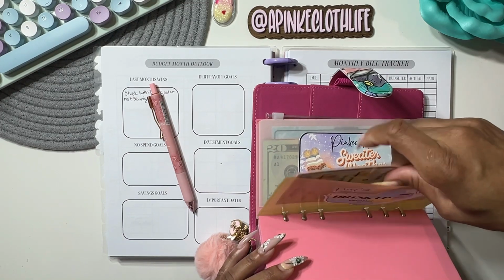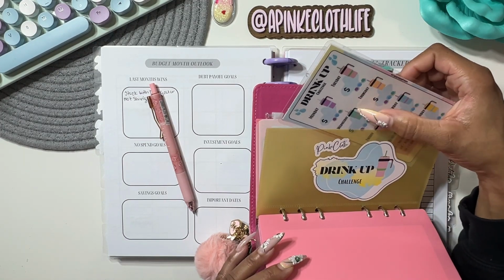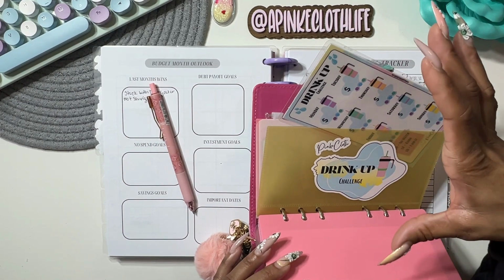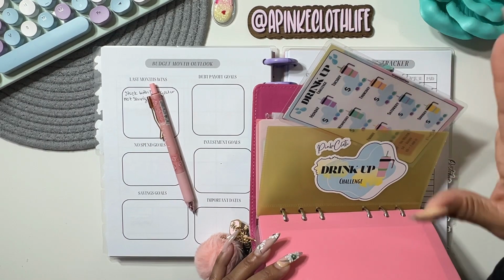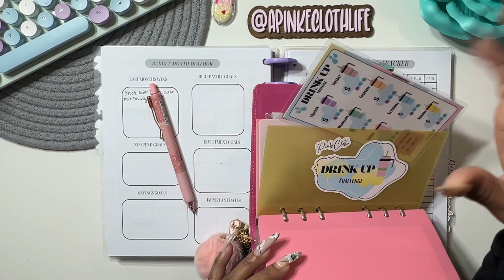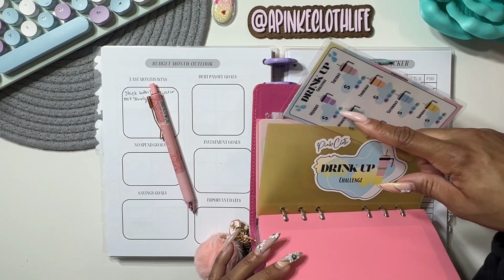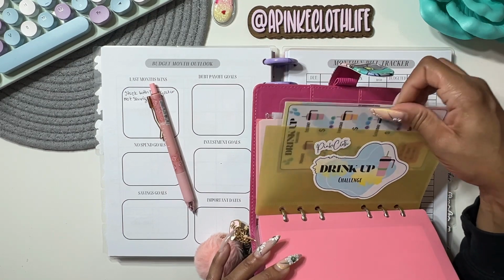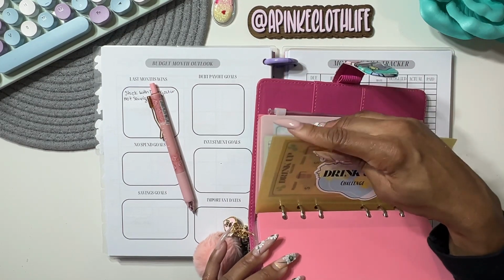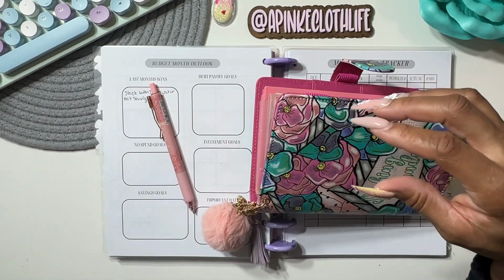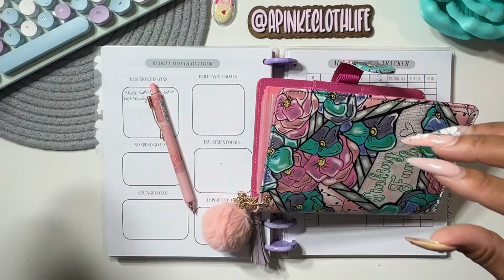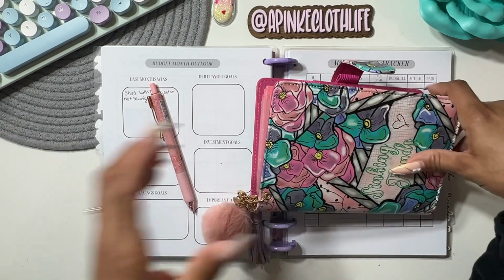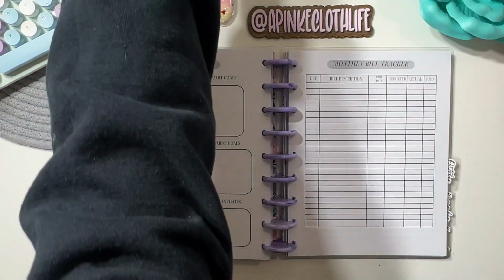I'll grab the cash for this one in my dining out, because I try not to grab cash every single day, it doesn't make any sense. So if I don't want to pay for this week, I just check these boxes and drink out of my cup here to make sure I'm getting my daily water intake.